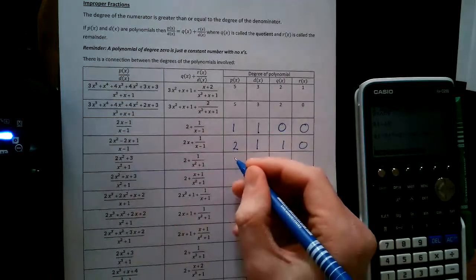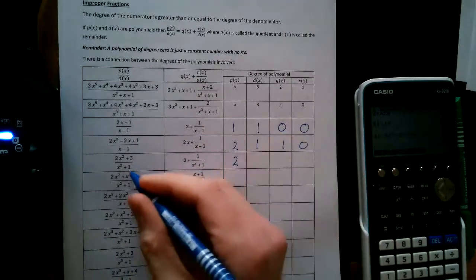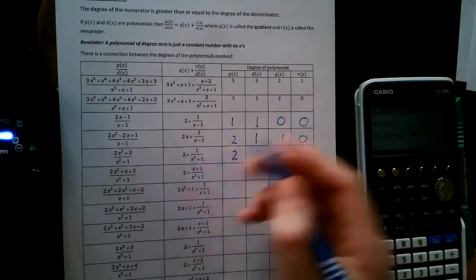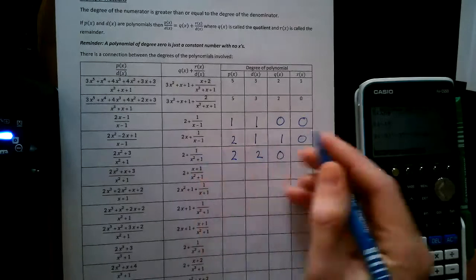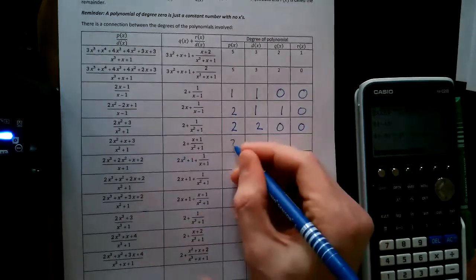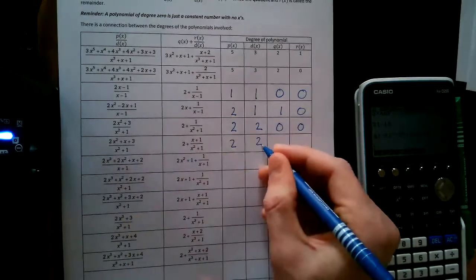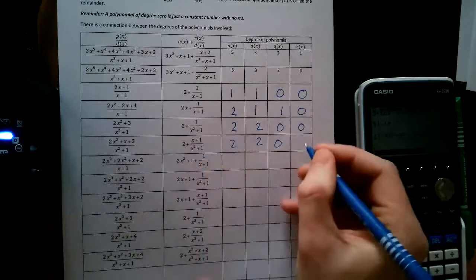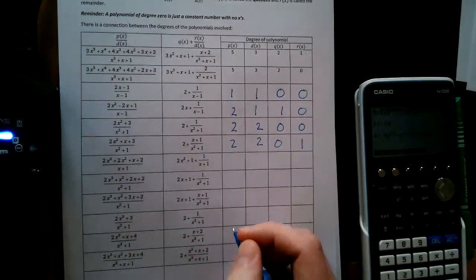Next one, top is 2, bottom is 2, quotient is 0, and remainder is 0. Top is 2, bottom is 2, quotient is 0, but this time the remainder is 1.